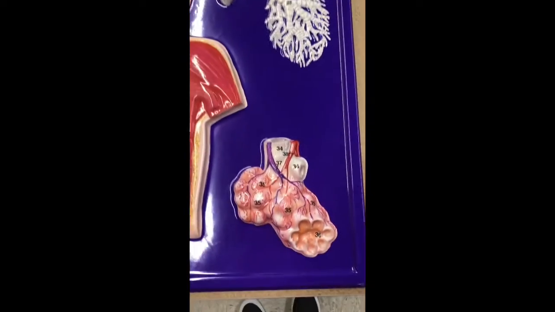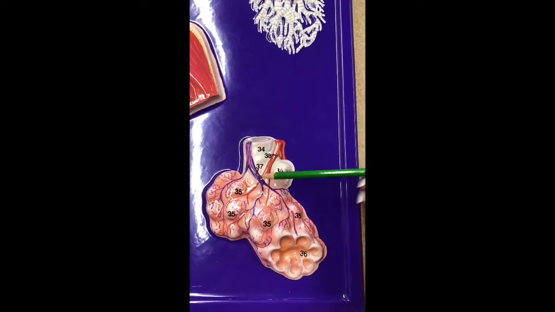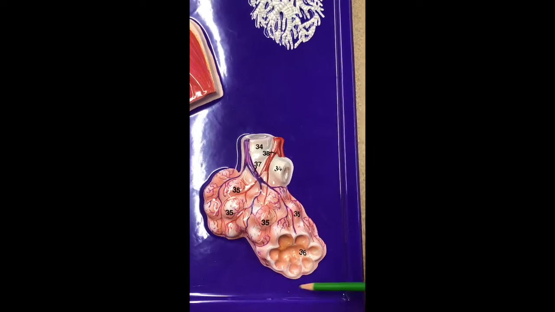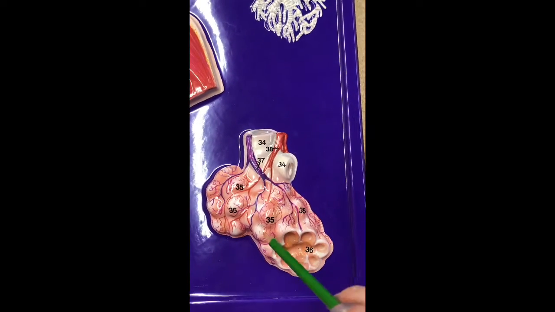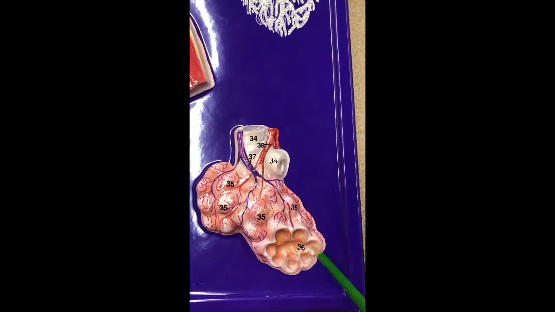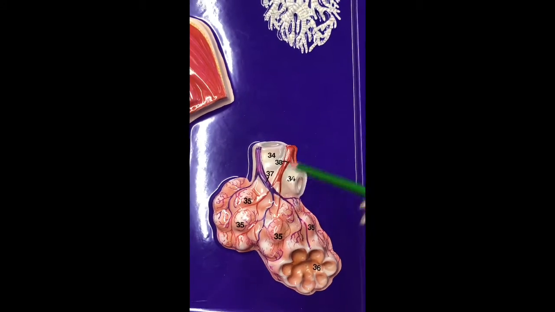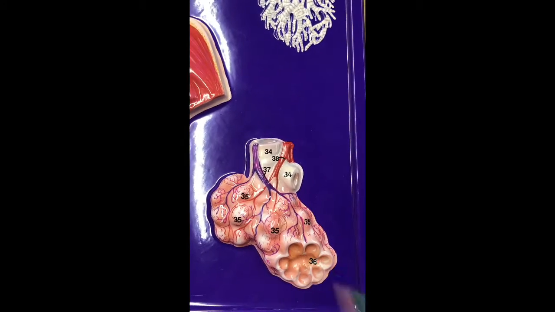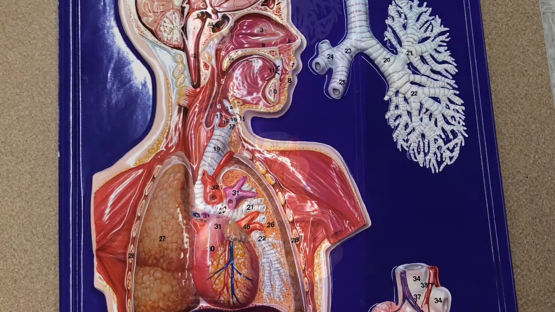And then if we look down here, we have a nice respiratory bronchiole going into some alveolar sacs. So the alveolar sac is the entire thing, and it's made up of individual alveoli. So all these little bubbles make up the alveolar sac. And as you can see, there are capillary beds because this is where we transport and exchange oxygen and carbon dioxide.